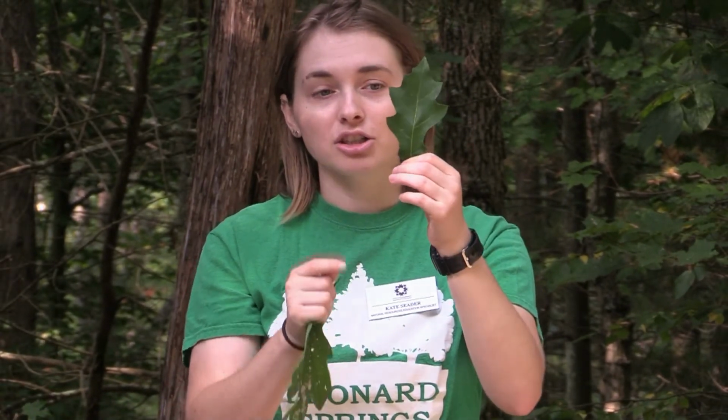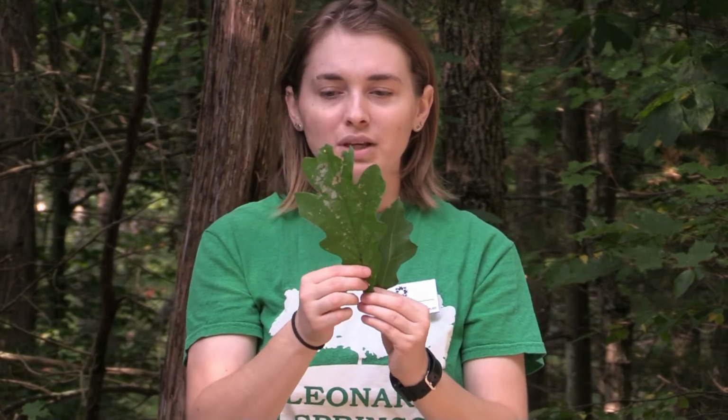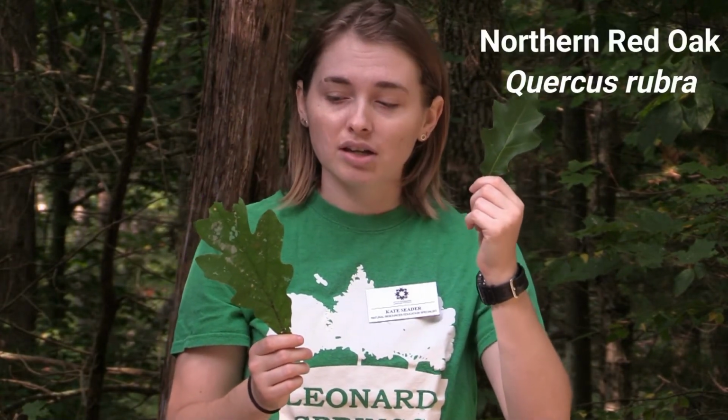So we have our sharp lobed leaf, and then from a similar tree, we have our leaf that has rounded lobes. These 2 trees are both oak trees, but our sharp leaf is our red oak, and our rounded leaf is our white oak. So if you saw them together, you might suspect they're from a similar tree, but they have their specific names. Our last tree is our state tree.